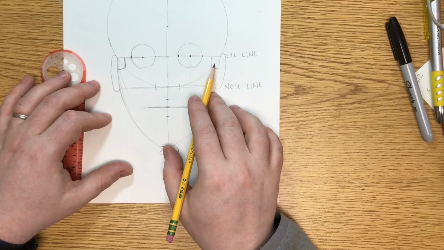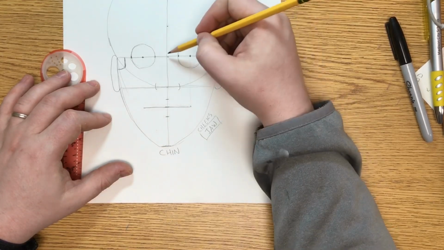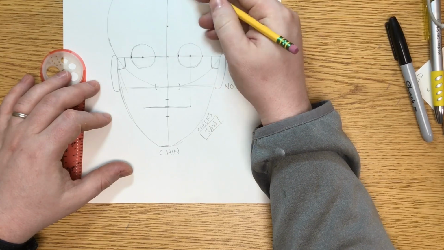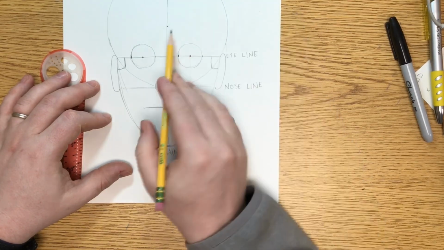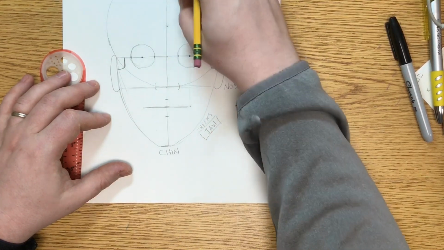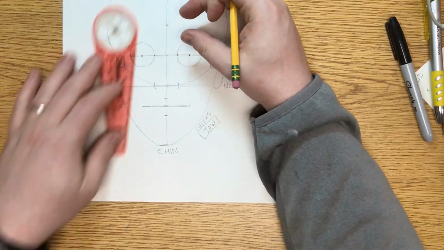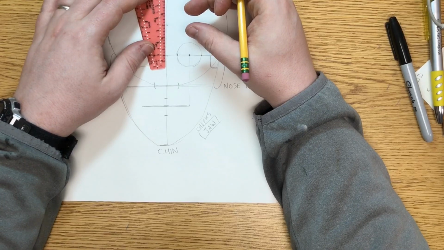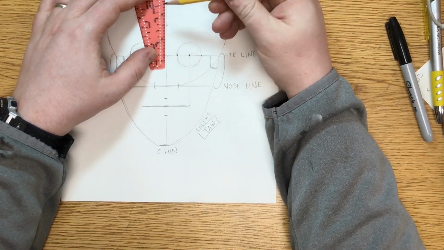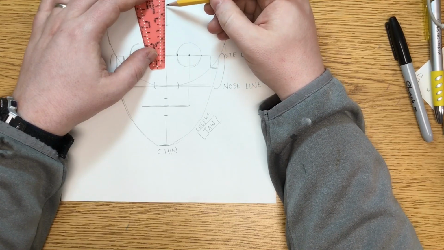Once you've got the sideburns on both sides, the next step is the forehead. So halfway between the eye line and the top of the cranium, not here at the center of your circle, but halfway between the eye line and the top of the cranium. So if I wanted to, I could measure that. It's about 3 3/4 inches divided by 2 is 1 and something.